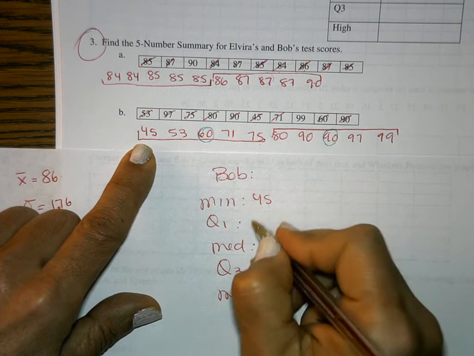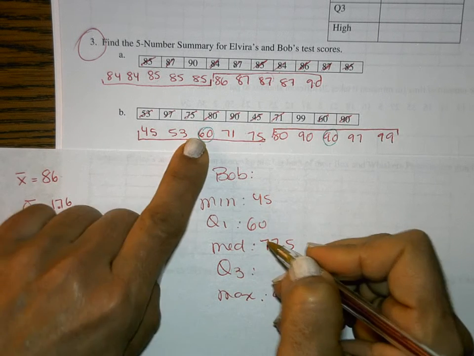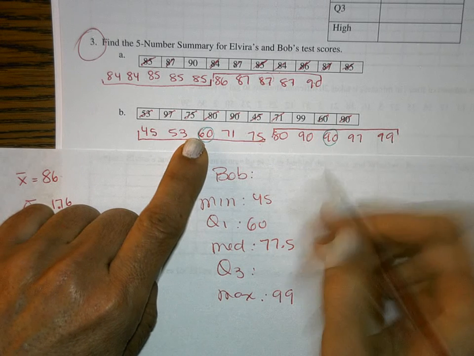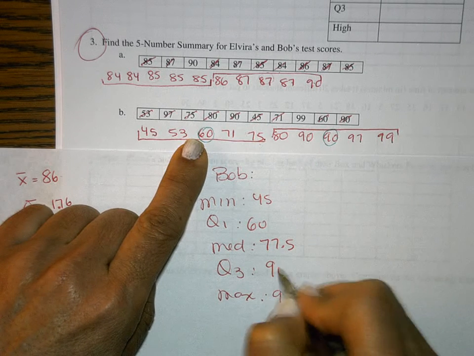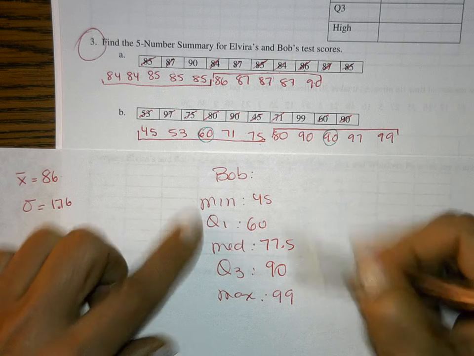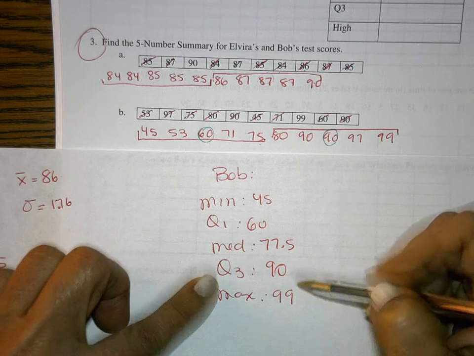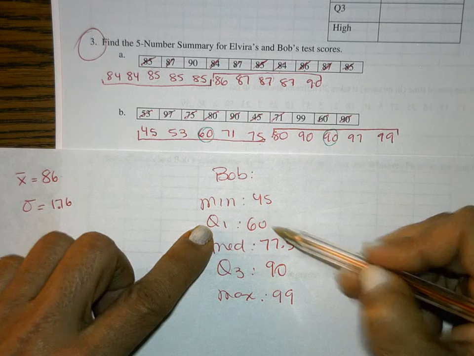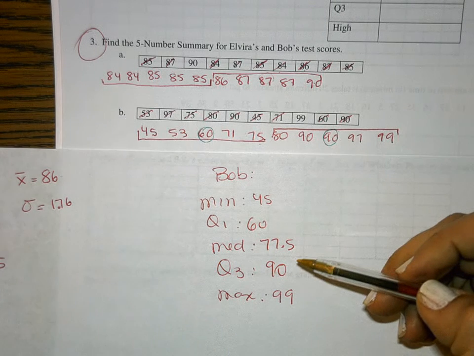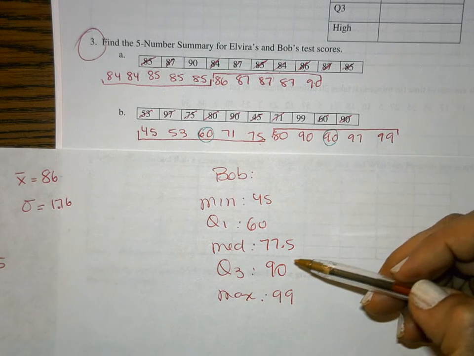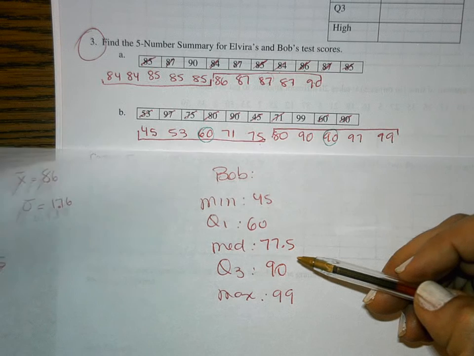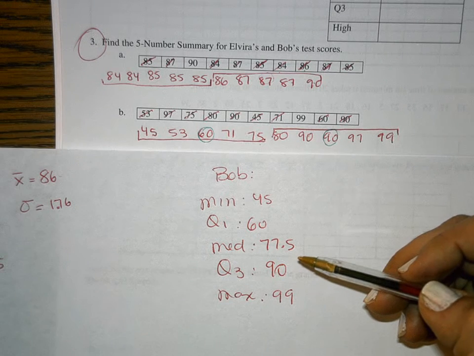So my quartile 1 is 60. That's the bottom, quartile 1, the first quarter. And 90 is your quartile 3. So look at how spread out his values are. So far away from each other, okay? His minimum and his quartile 1, so far away. So I'm assuming his box and whisker plot is going to be more spread out, and I'm assuming hers is going to be closer, a smaller box, okay?